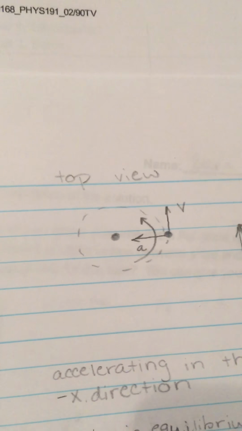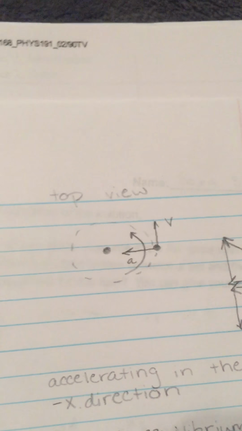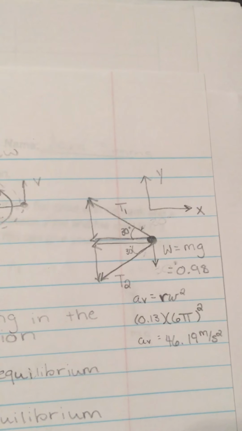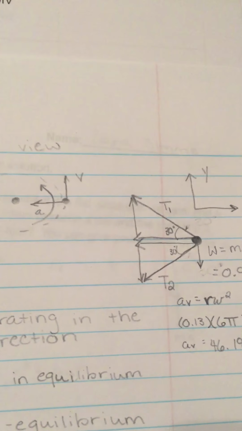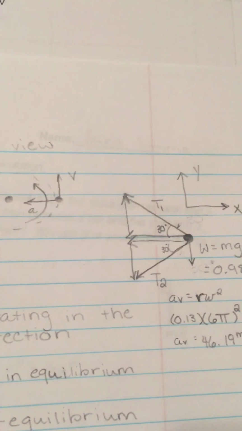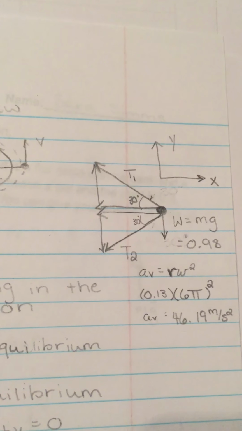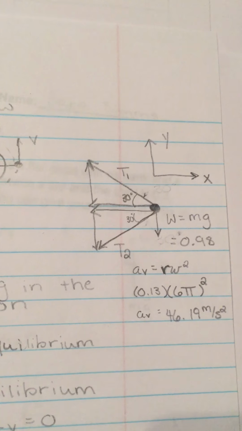The next free body diagram I drew was a top view showing the acceleration back towards the middle and then the velocities going straight up. And this was the third one that I drew to kind of reiterate with the triangles that the ball makes with the sticks and the angles, and it shows the two tensions. So this one we used to also show our weight, which is mass times gravity. When we multiply that, we get 0.98.